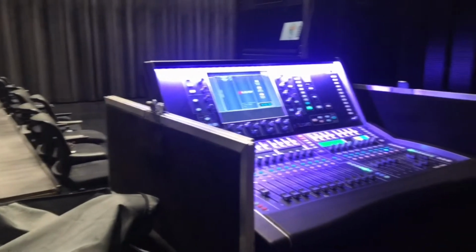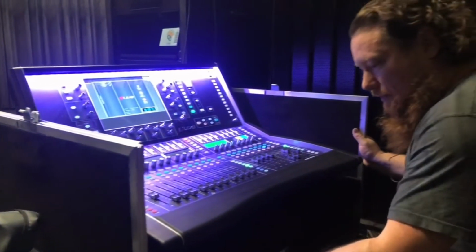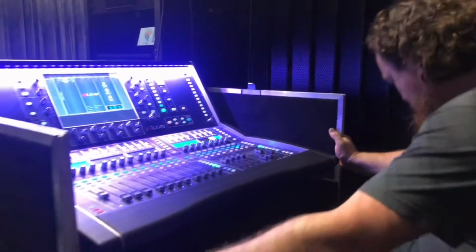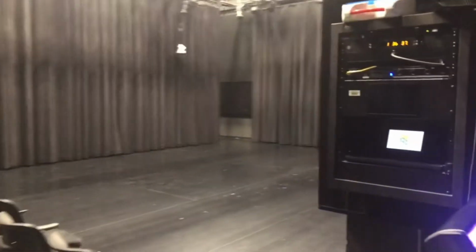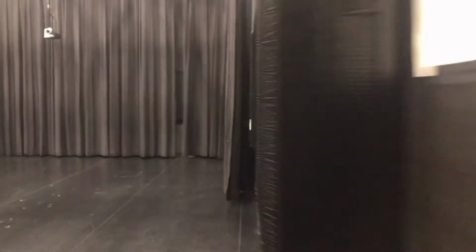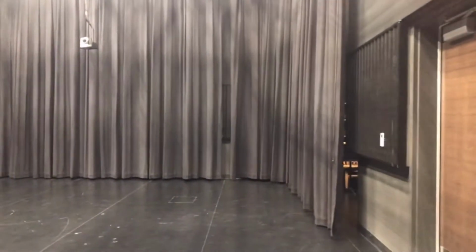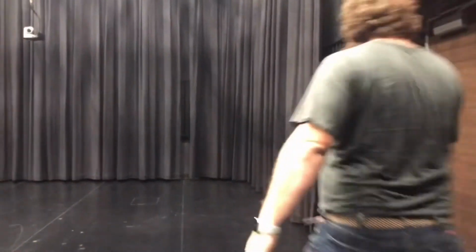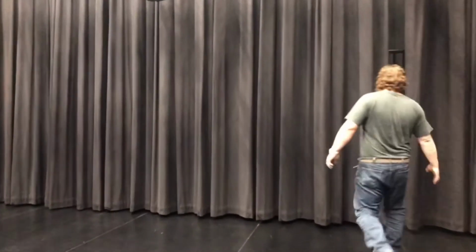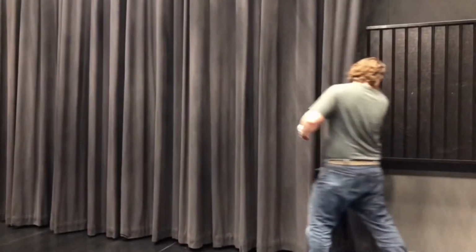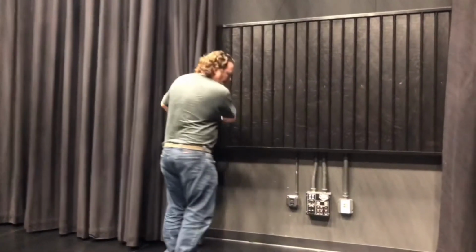Okay. I was saying we were going to take a look at a panel. Well, it's really dark here. Let's look at a different panel. There's going to be one on this wall over here, I believe. Yes, right here.